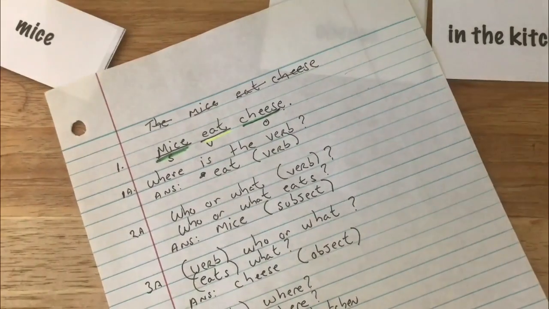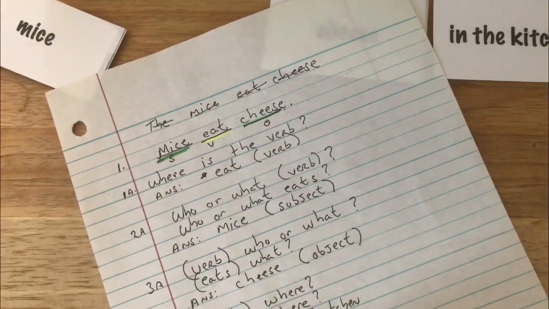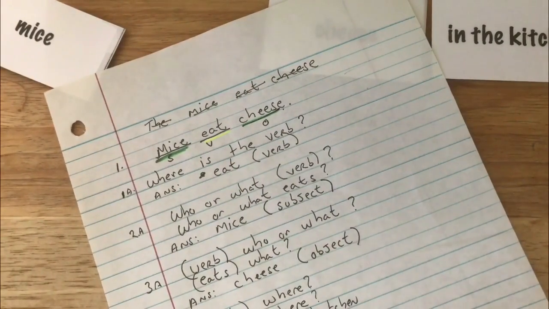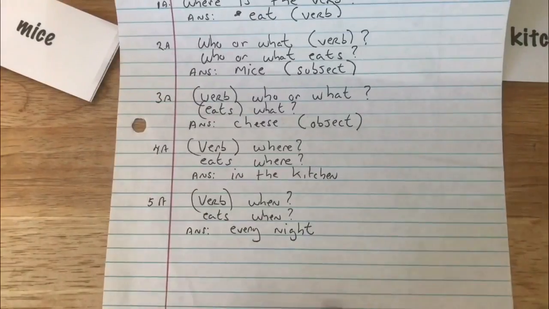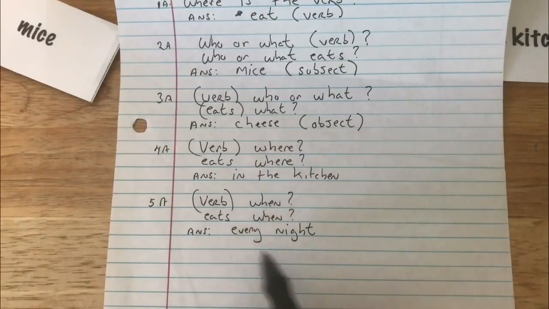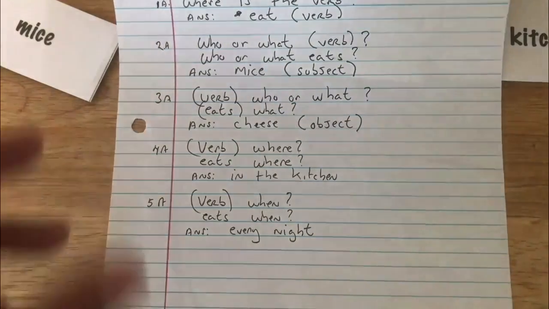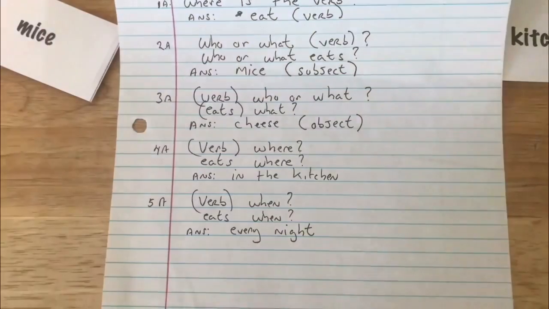Answer, every night. And I'm going to write that on another card. I'm going to write my answer in my notes first. Every night. And your teacher may just have you write your answers in your notes. I wrote it here so you can see it. Verb when, eats when, answer every night. Okay. She may not require you to put them on cards, but I like putting them on cards so I could see, so I could move them around.